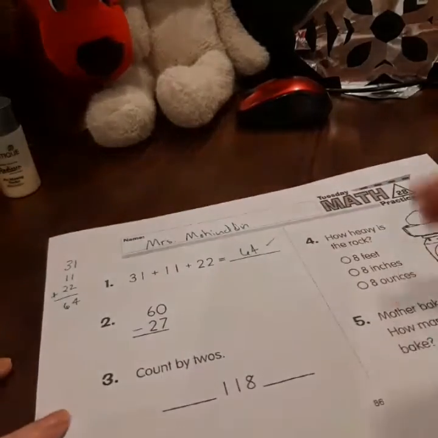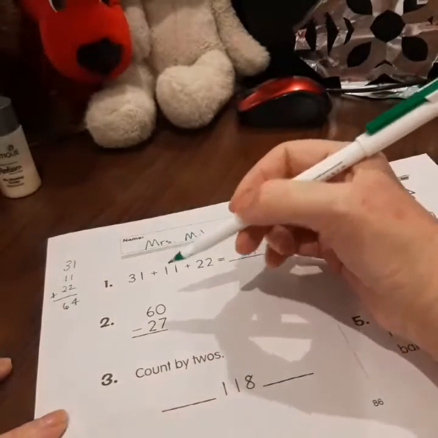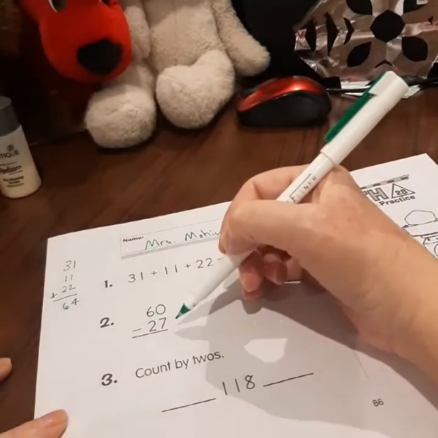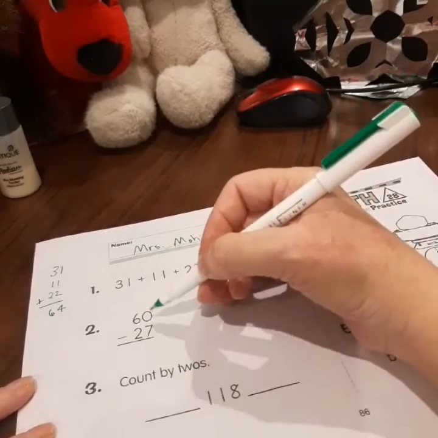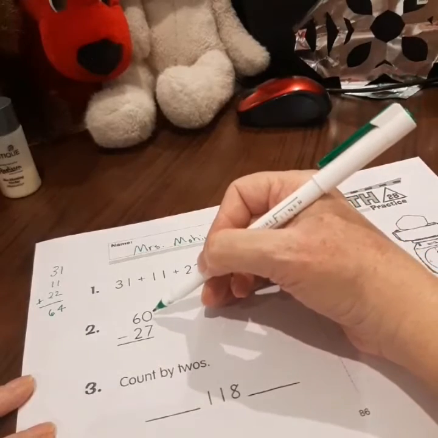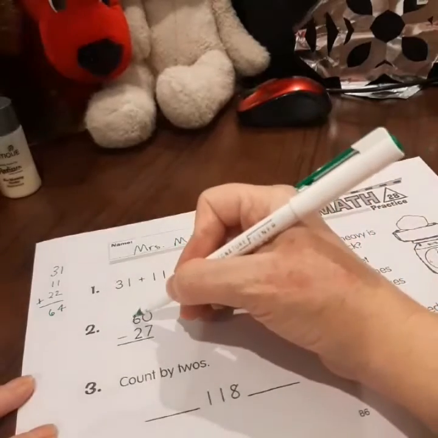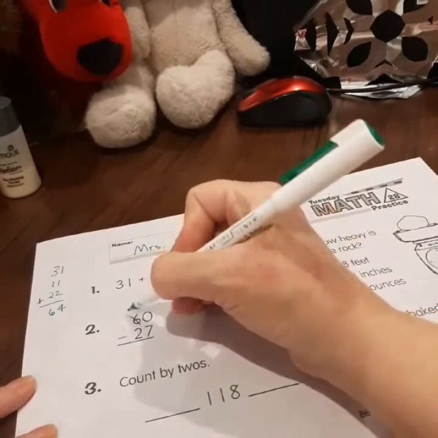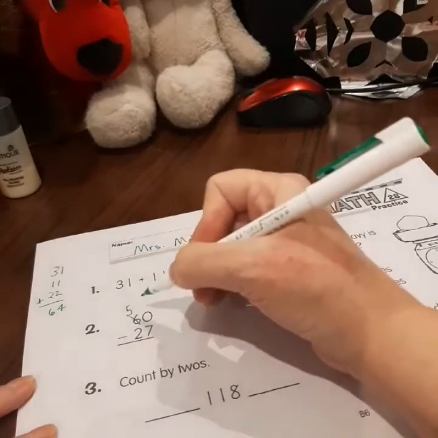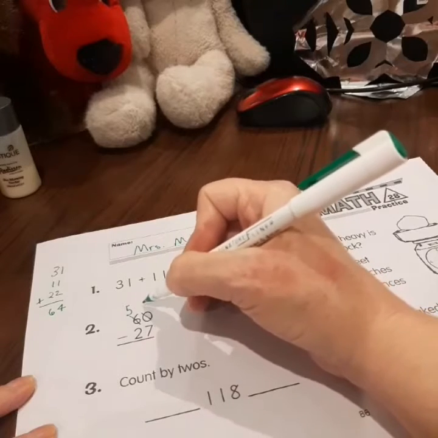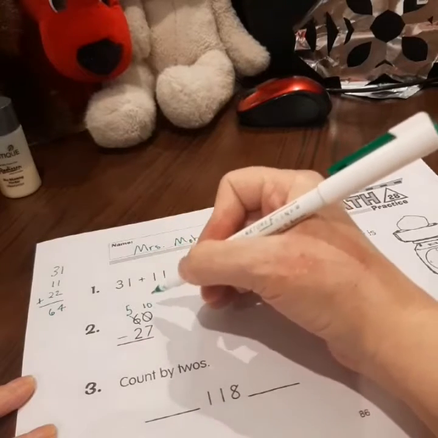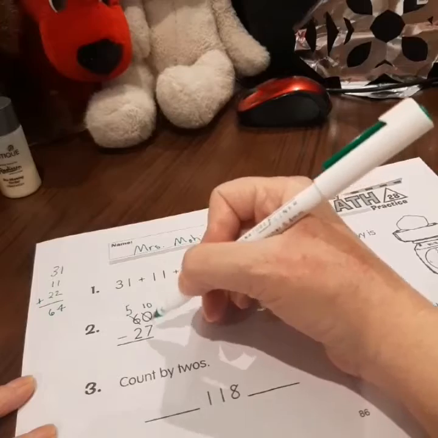There we go. Number 2, subtraction. 60 minus 27. Look here. The 7 is bigger than the 0, so what do we need to do? We need to regroup. So let's do that first, okay? We're going to take 10 away from here, and we're going to make this a 5, and then we're going to make this 10, okay? 10 minus 7.